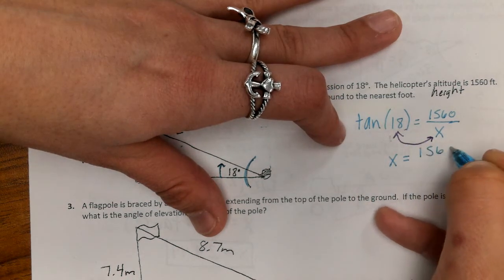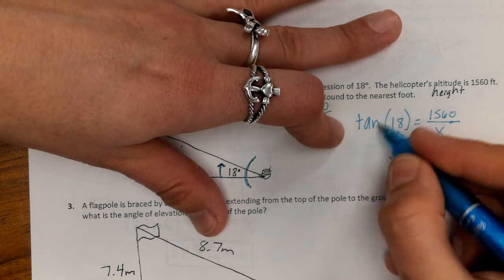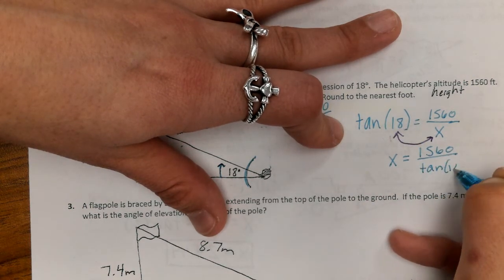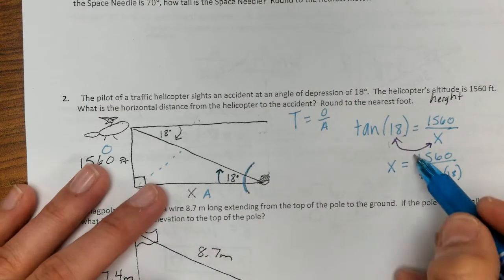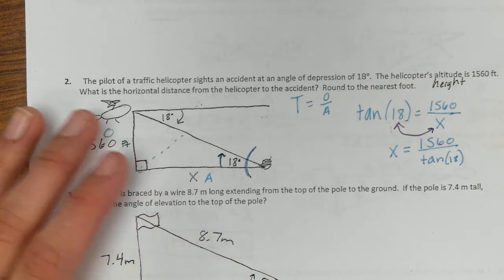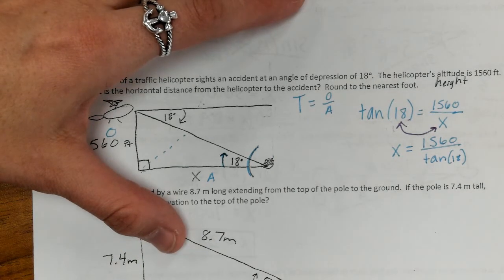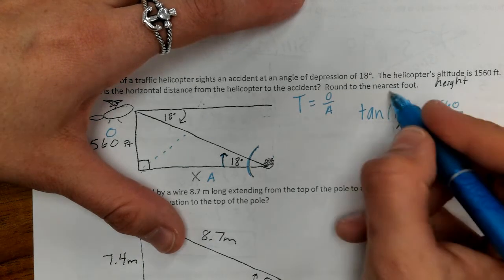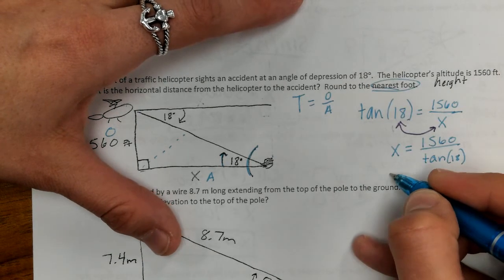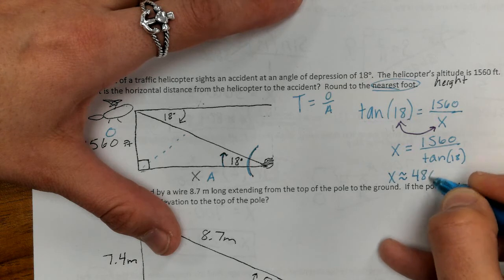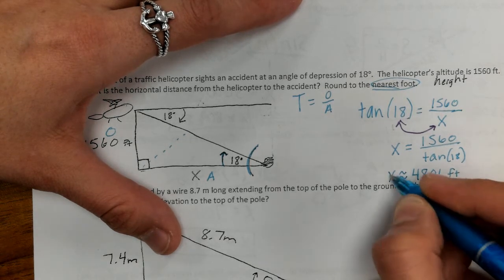So we have 1560 on top, and then we're going to switch, and that tangent of 18 is going to take x's place. And so this is all we have to plug into the calculator: 1560 over the tangent of 18. Pause, do it yourself. We are going to the nearest foot, which is the nearest whole number. X is going to come out to approximately 4,801 feet.